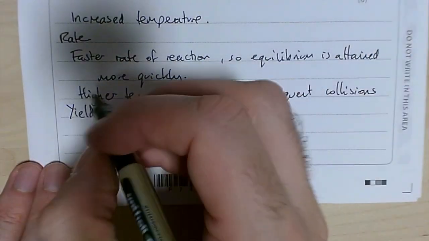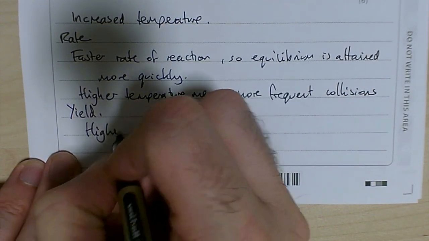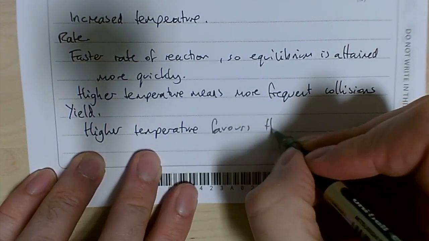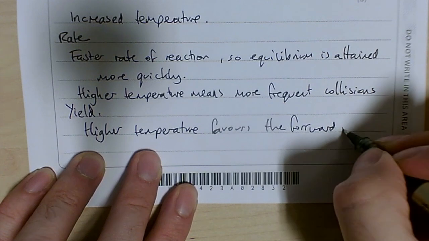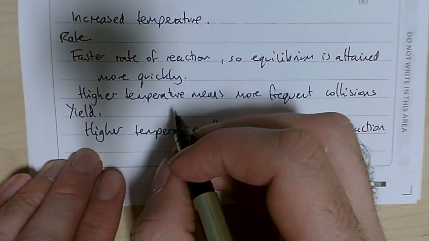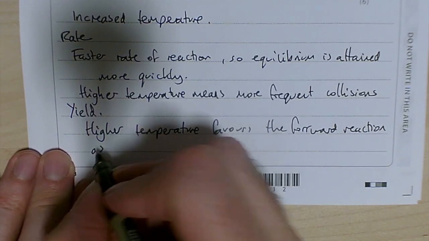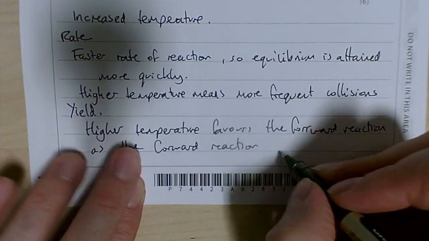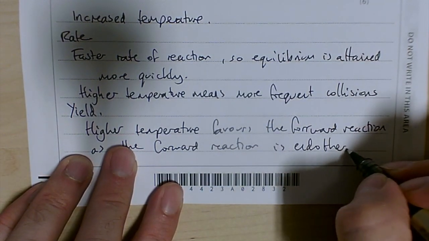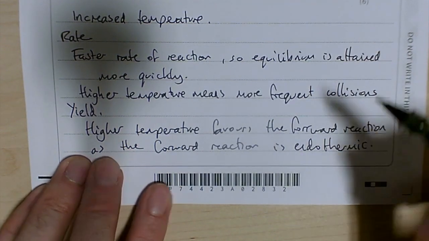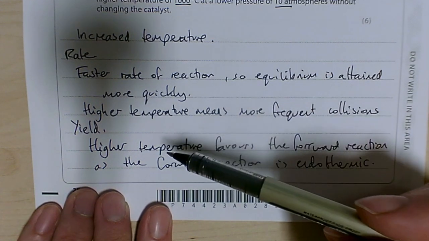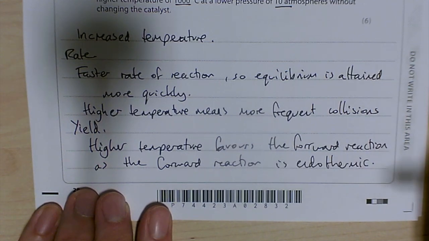So higher temperature favours the forward reaction, as the forward reaction is endothermic. So higher temperature, you're going to get a faster rate of reaction, so therefore attain equilibrium more quickly, and you're going to favour the forward reaction because it favours the endothermic reaction in this case.